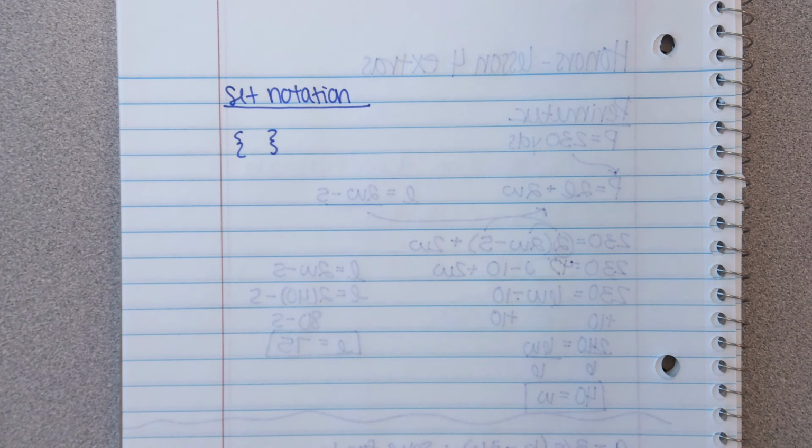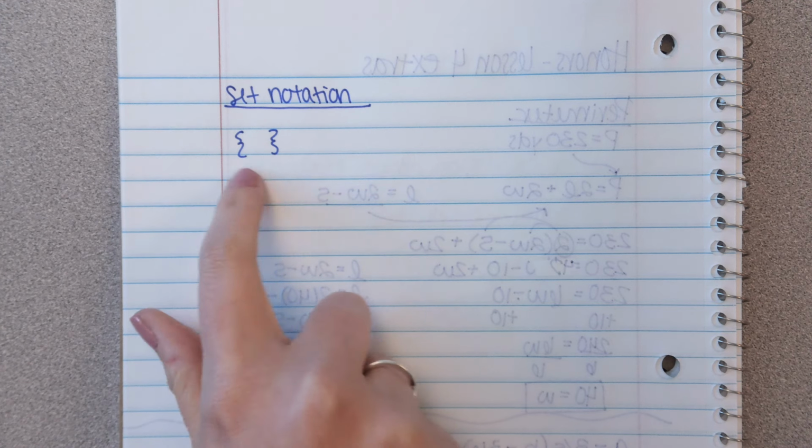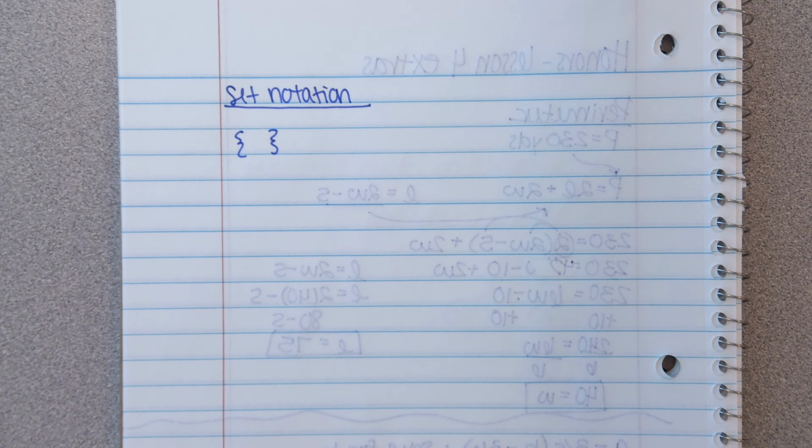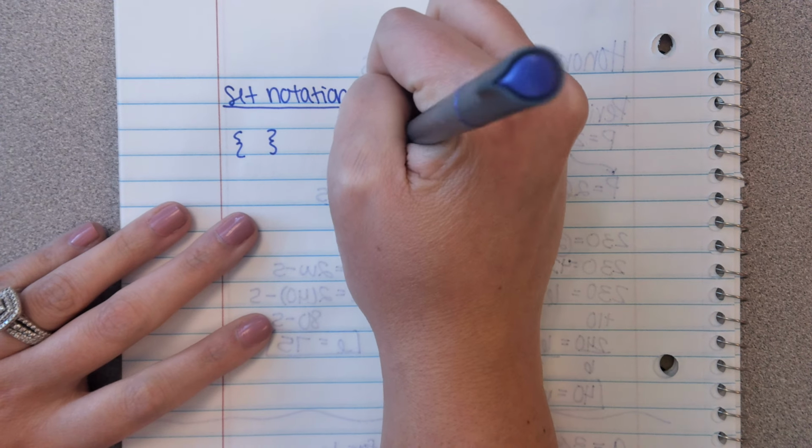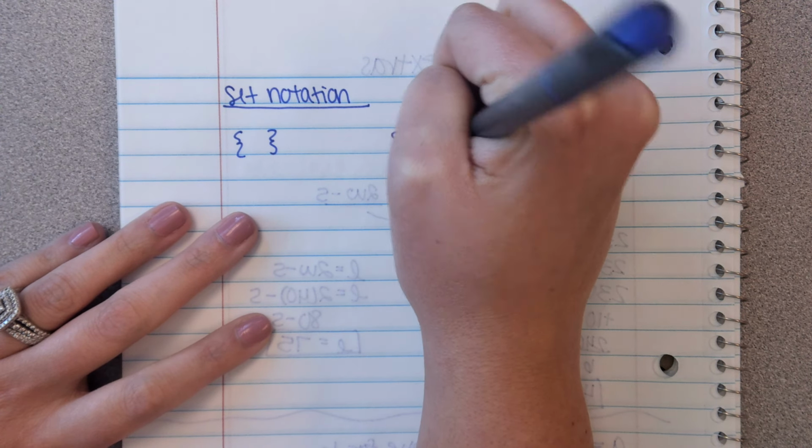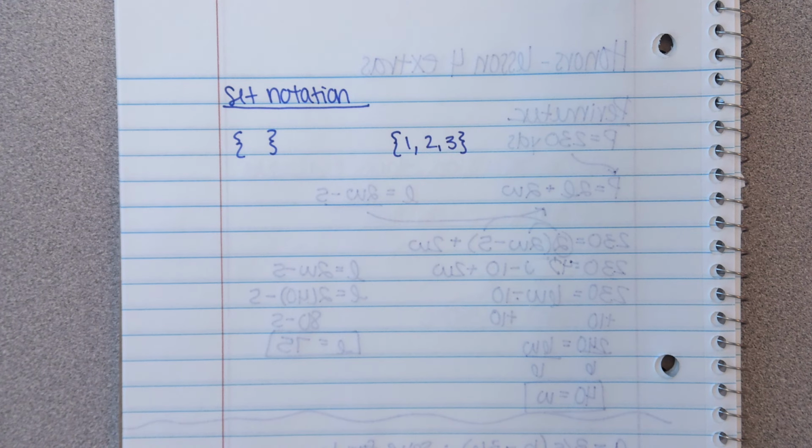Okay, so for set notation, these braces denote a set. Okay, and a set has elements inside. So whatever's inside that set makes up the set. So like we could have a set of the numbers 1, 2, 3. And 1, 2, and 3 are each elements of that set. They belong in that group. Okay? So what you're going to see in some of your problems is they're going to be multiple choice, and it's going to ask you to choose the correct set.